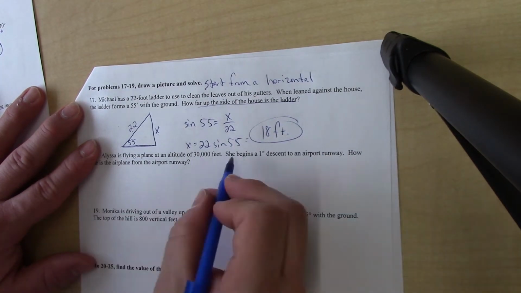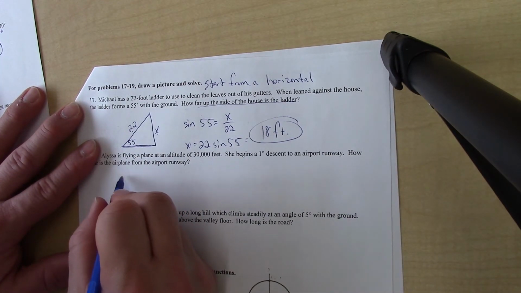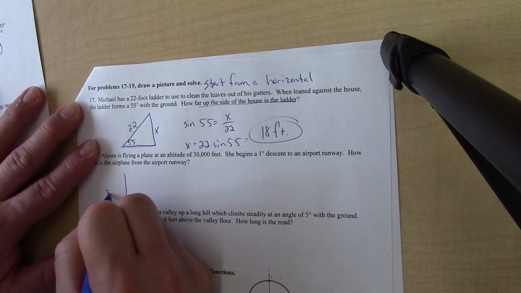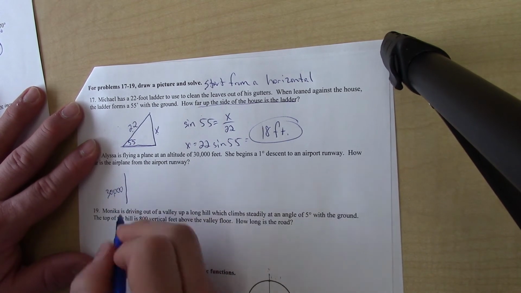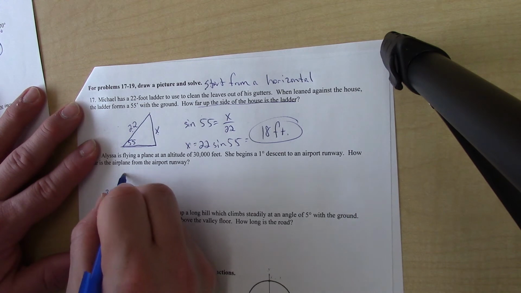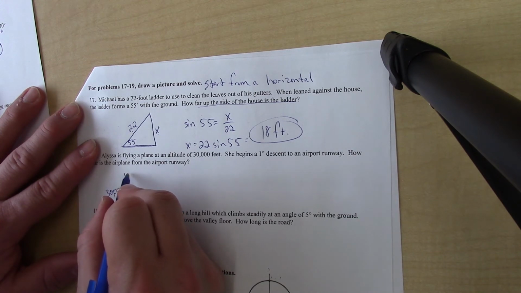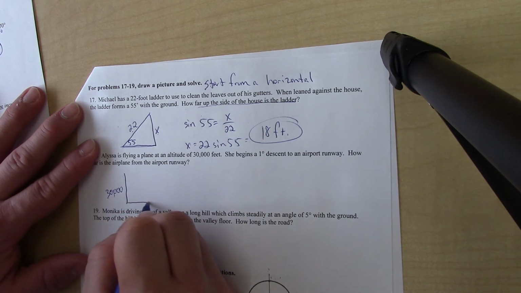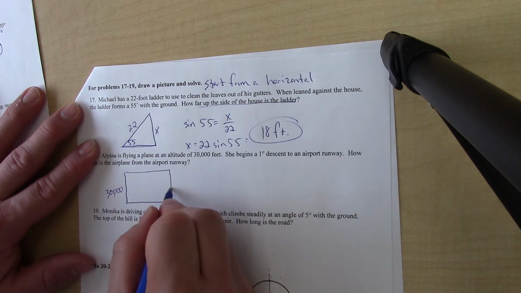Okay? Let's find a plane at an altitude of 30,000 feet. Okay, so 30,000 is right there. There's my altitude. And begins a descent. Well, if I'm this high up, boy, this is kind of kooky how this is going to work. I'm going to try this.